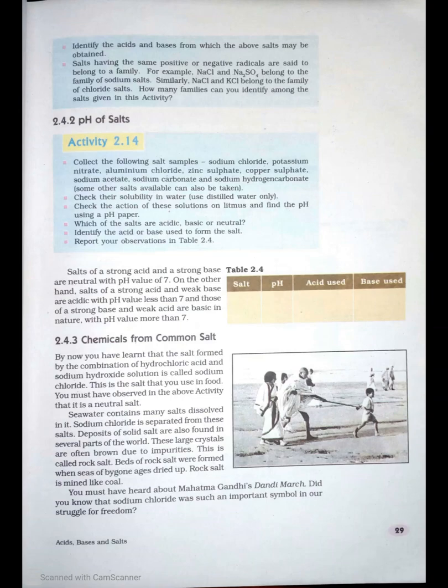2.4.3 Chemicals from common salt. By now you have learned that the salt formed by the combination of hydrochloric acid and sodium hydroxide solution is called sodium chloride. This is the salt that you use in food. You must have observed in the above activity that it is a neutral salt.